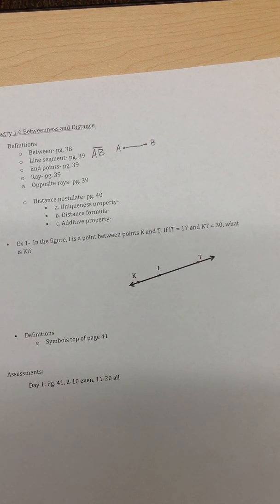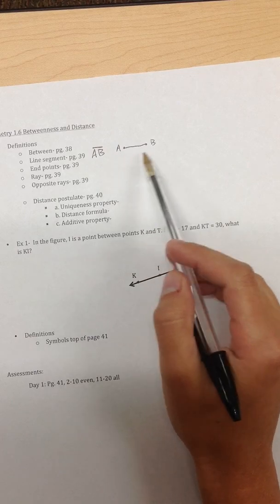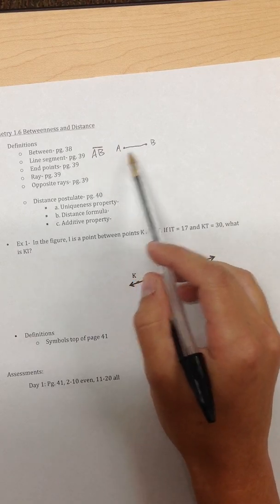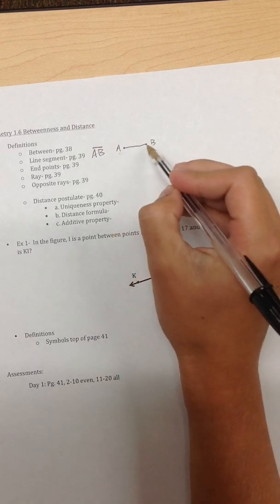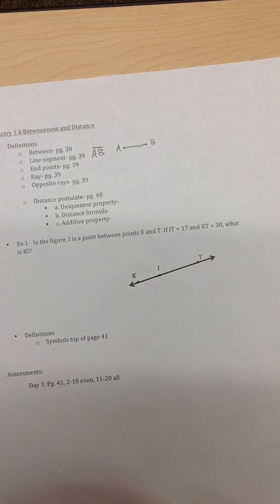The next one, endpoints, we kind of talked about with that. Endpoints are just the points that stop the line segment from going any further. So the endpoints in this example would be A and B. Those points are endpoints.